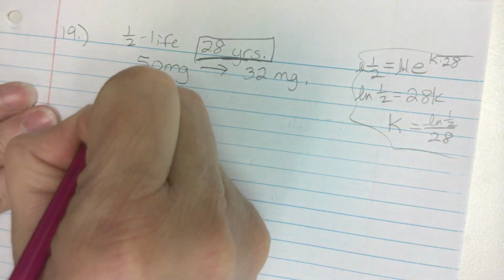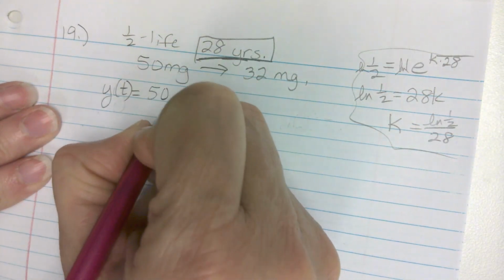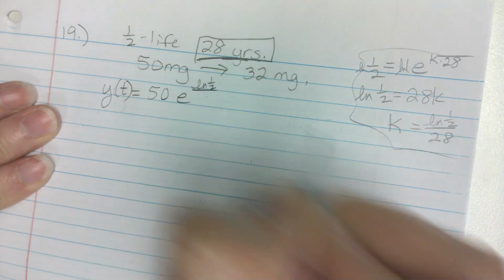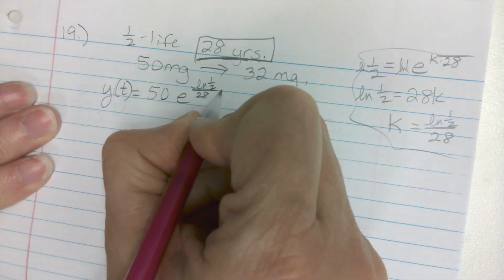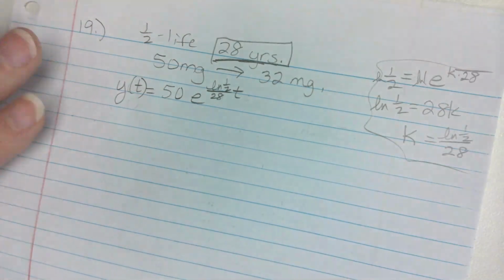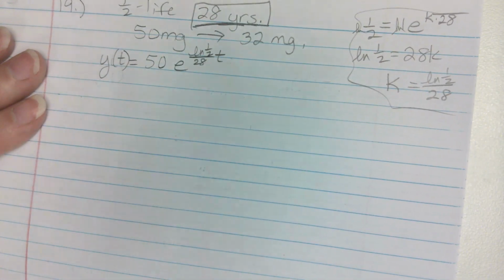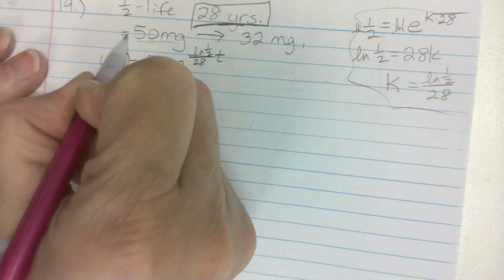I'm gonna go y of t. Does that help you at all? Now what do we do? So our formula y of t is 50, the starting amount.